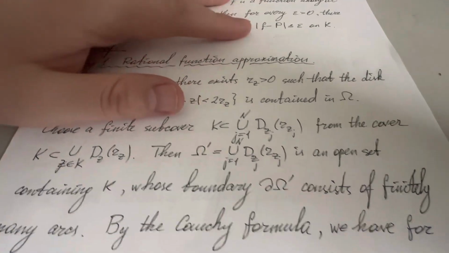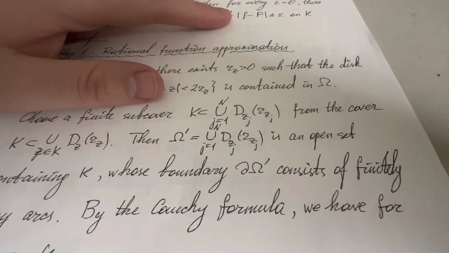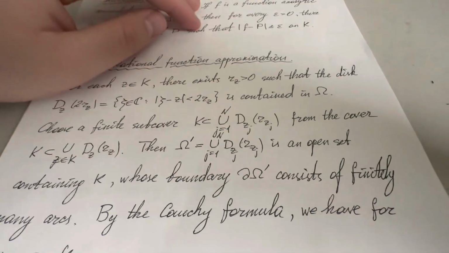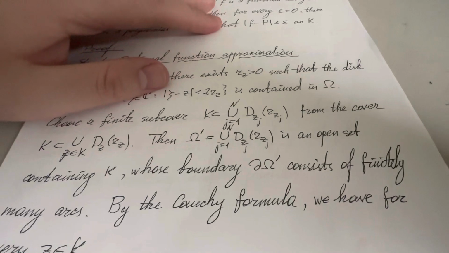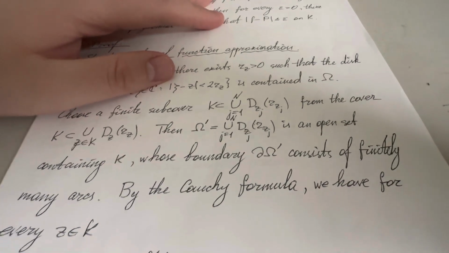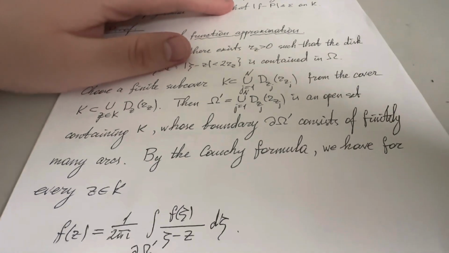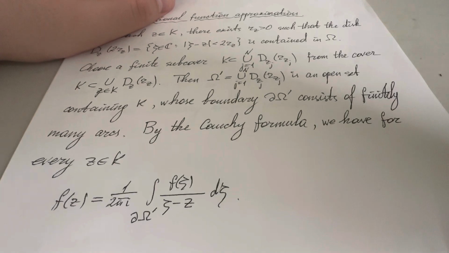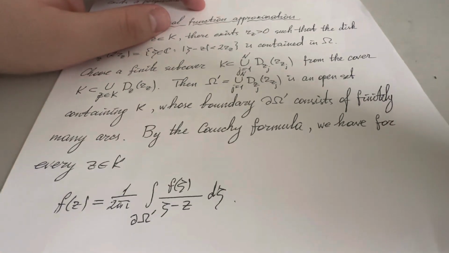Yep, that makes sense. Then omega prime, which is represented as the union of these disks. Okay, so that's just notation. It is an open set containing K whose boundary, the boundary of omega prime, consists of finitely many arcs. By the Cauchy formula, we have the following. So you do need to use some prior knowledge, like Cauchy's formula, in order to solve this.